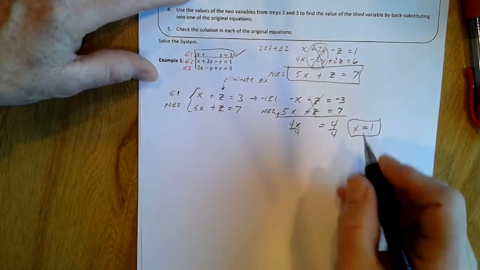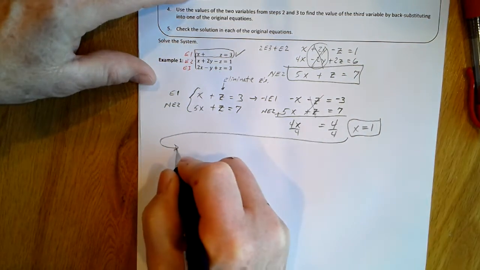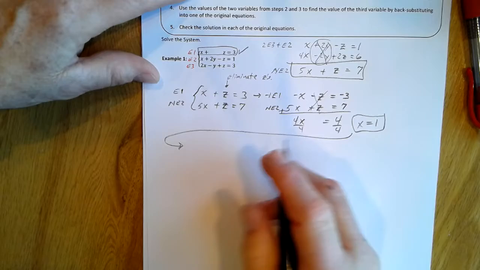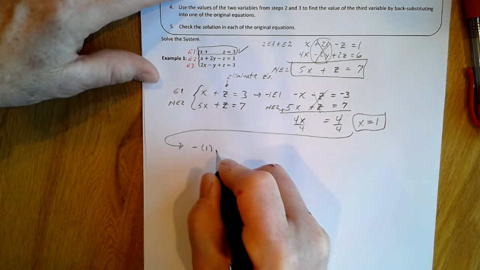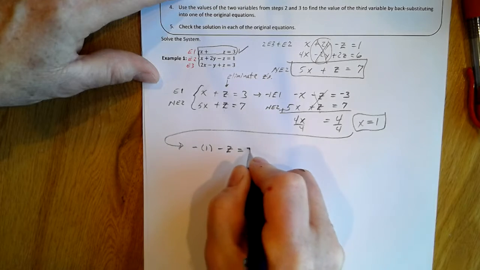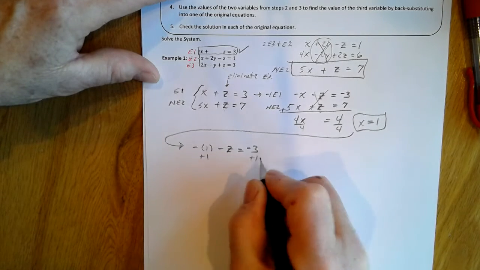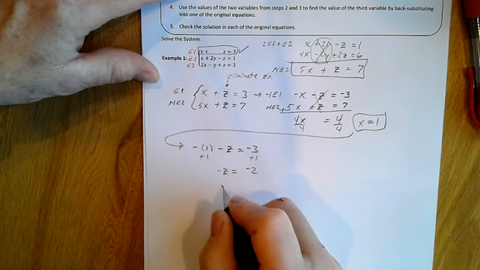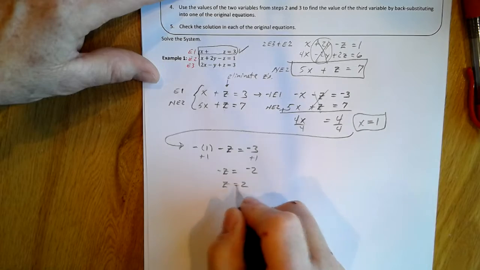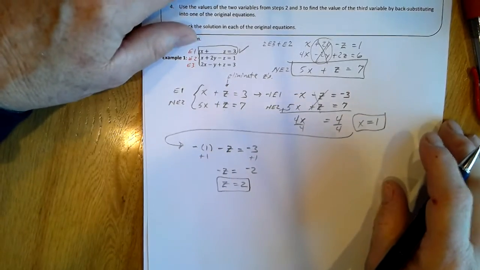Since x equals 1, I'm going to take that and back substitute into one of these two equations. It doesn't matter. So the opposite of 1 minus z equals negative 3. So add 1 and add 1. Negative z equals negative 2. So z equals 2. Second solution.